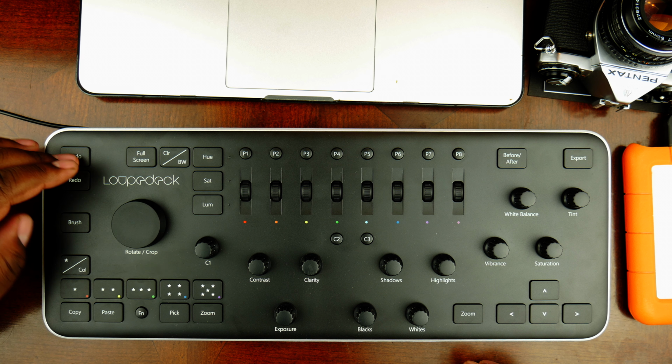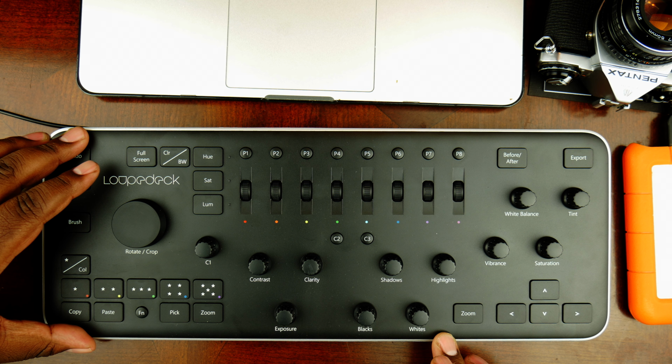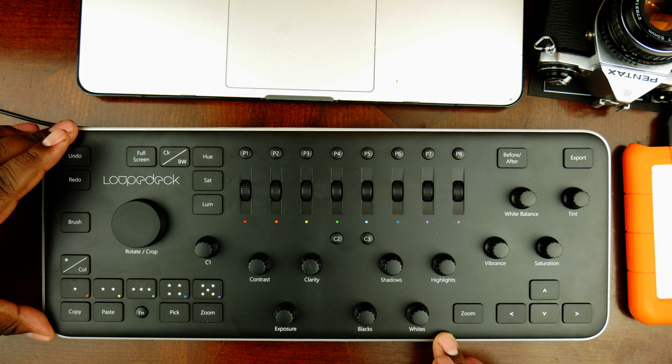With all that said, in my opinion, I think it would have been great if the Loupedeck came with a trackpad on board, embedded in it. But so far, I'm able to amalgamate the Loupedeck with my Wacom tablet, which works in my favor.